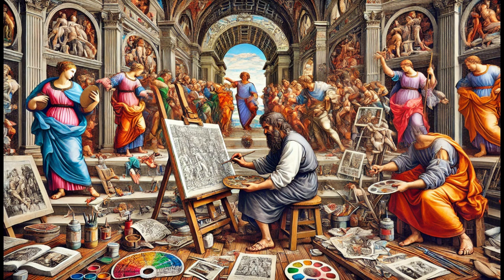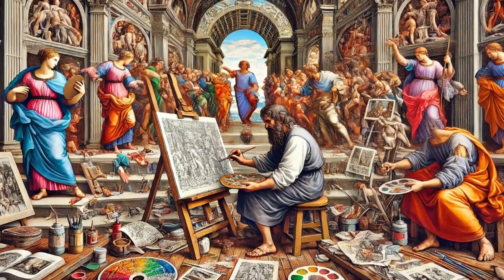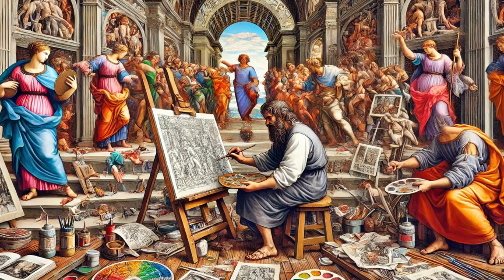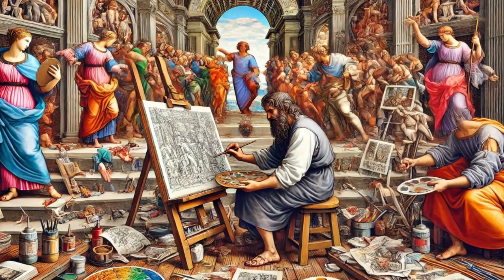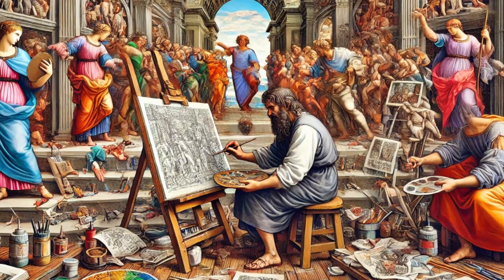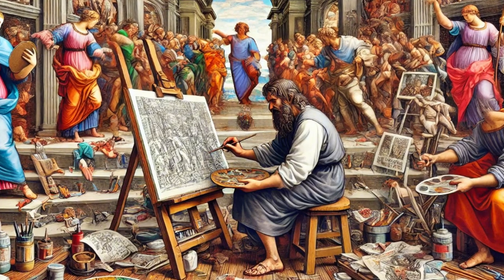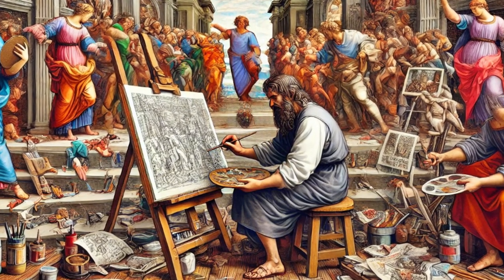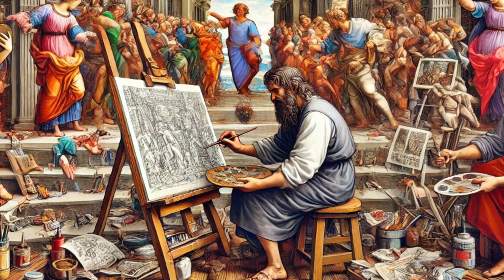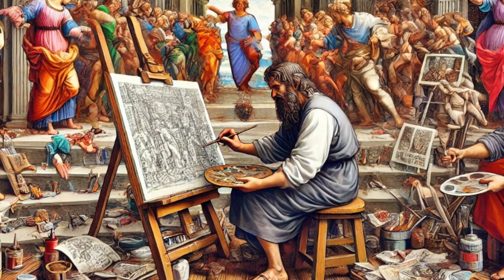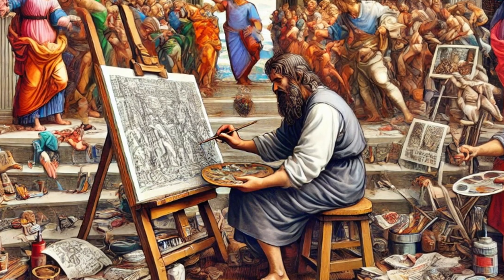Now, let's move on to another key figure of the Renaissance, Raphael, or Raffaello Sanzio, as he was born. If Leonardo da Vinci and Michelangelo were known for their innovation and intensity, Raphael is often celebrated for his grace, harmony, and elegance. His works are admired for their clarity of form, ease of composition, and visual balance, making him one of the great masters of the High Renaissance.